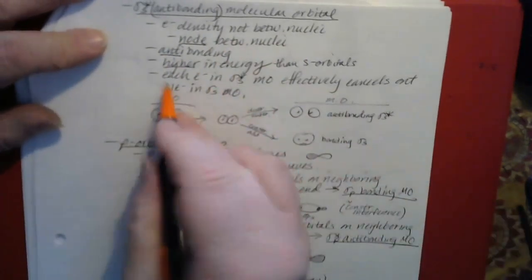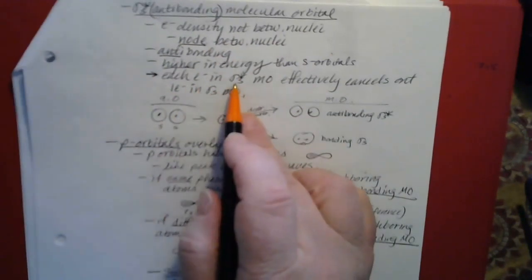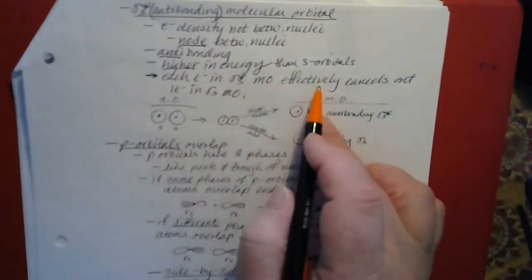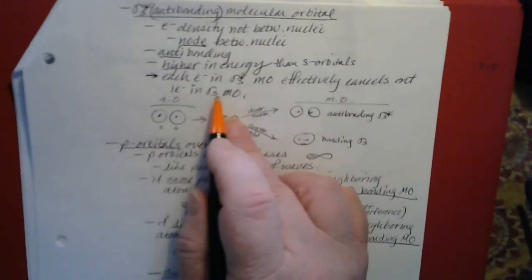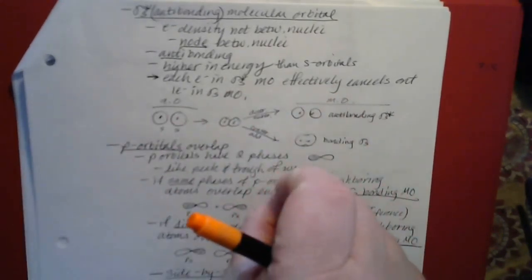In practice, each electron in a sigma star molecular orbital effectively cancels out an electron in a sigma s molecular orbital. So each anti-bonding electron cancels out a bonding electron.